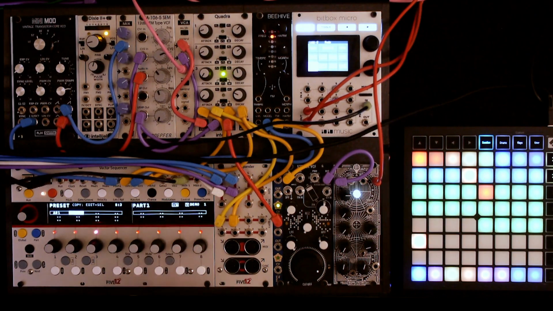We have presets. We have about 20 presets for 16-step parts. For longer parts, you get fewer presets, but you still get 6 presets for a 64-step part, and I think it's 12 for a 32-step part.